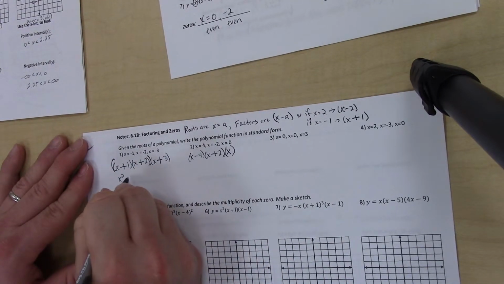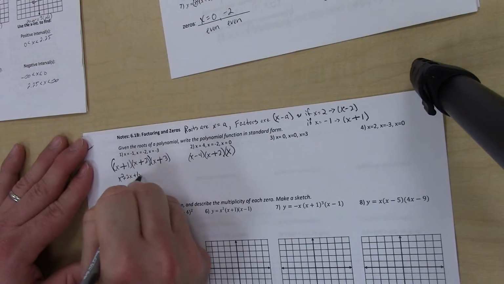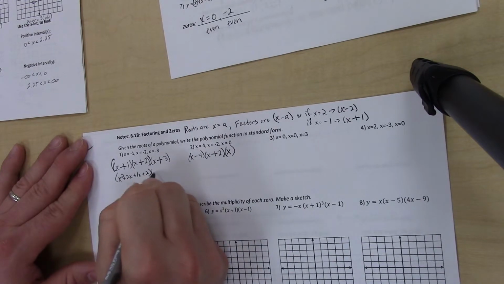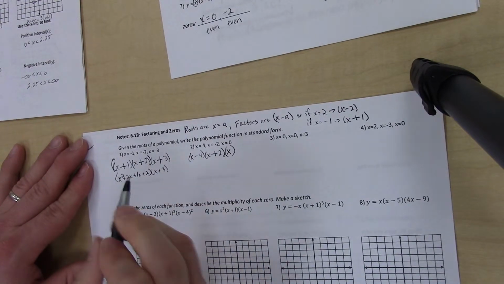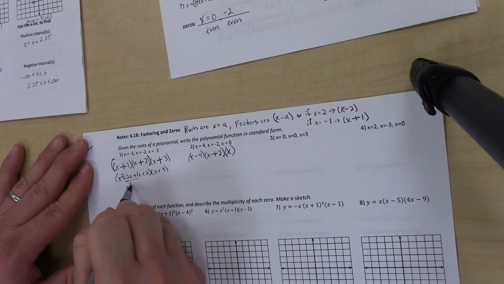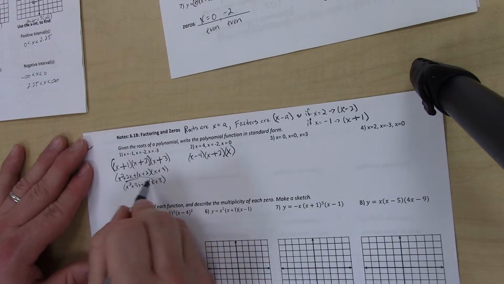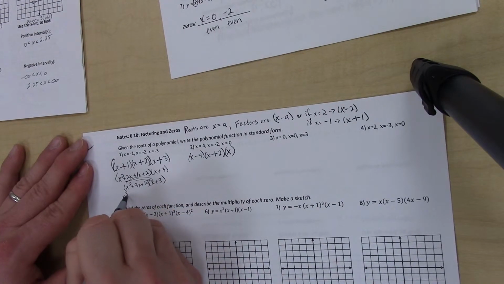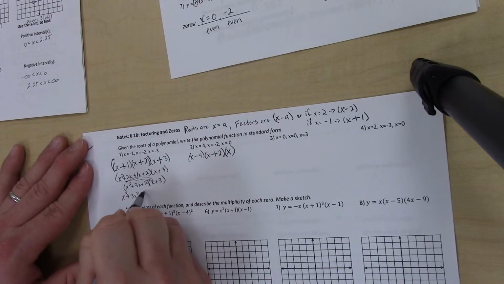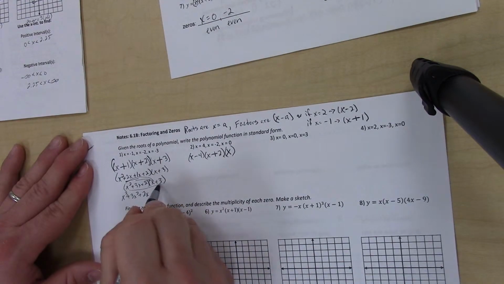I'm going to get x squared plus 2x plus 1x plus 2, and I still got my x plus 3. I'm not going to worry about that yet. Combine my like terms. x squared plus 3x plus 2 times x plus 3, and I'm going to distribute the x into every term, x cubed plus 3x squared plus 2x, and the 3 into every term.